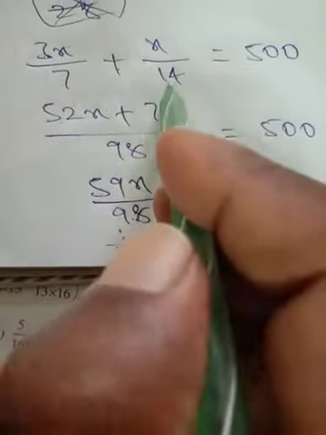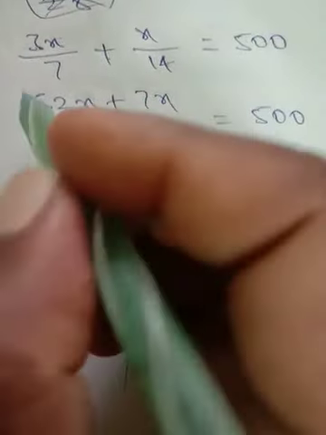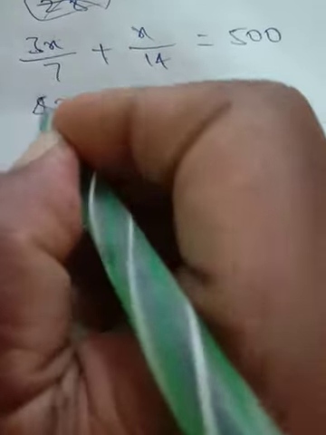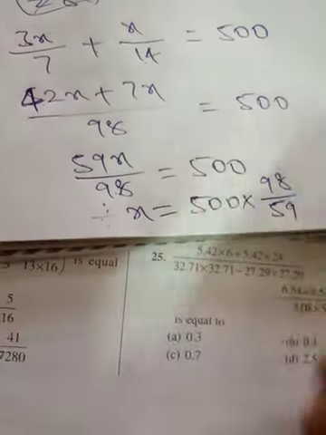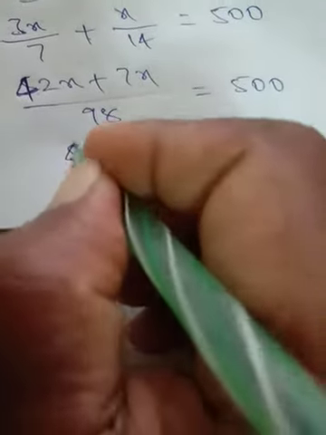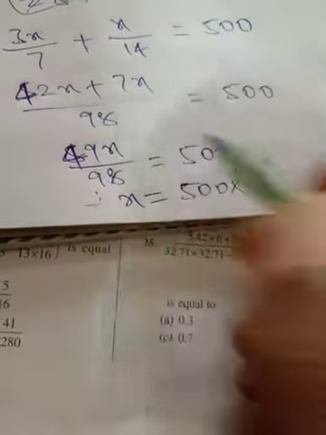3x 14, I took as 52. It's not 52, it's 42, and 42 and 7 will become 49. Let me change these things.